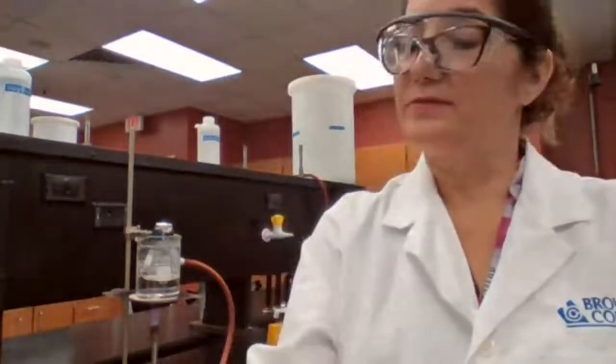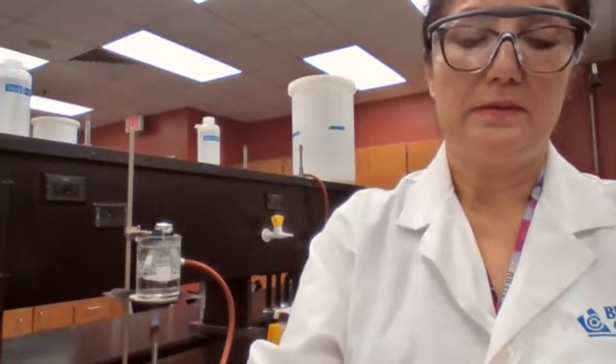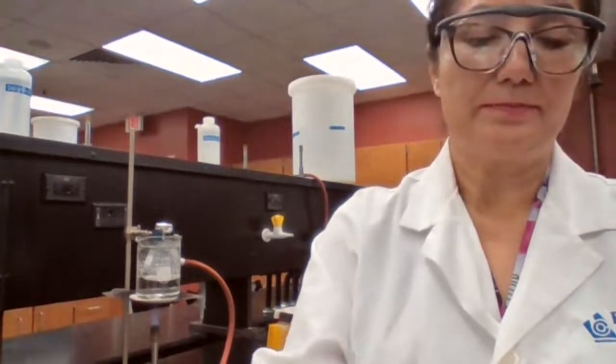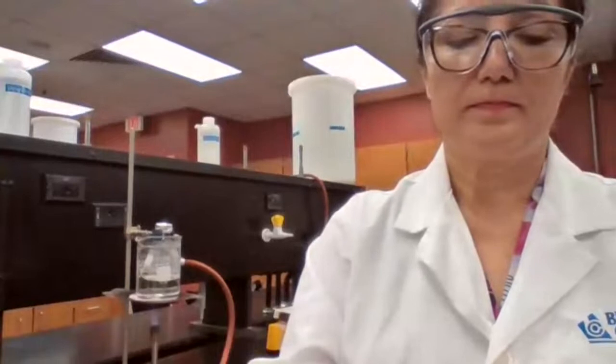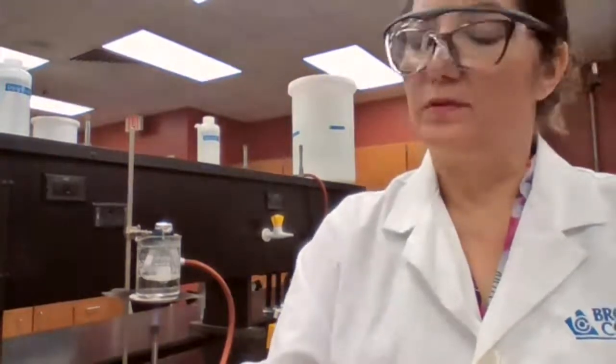I need the mass of the flask, boiling stone, foil cap, rubber band, after cooling.